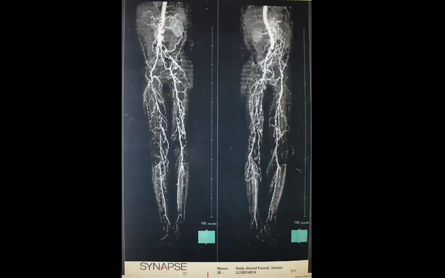Well, I think the right side is okay. The right side you've got there, but then the left side, it's all collateralized. There are a lot of vessels. It's really hard. It's not an easy image, but this is how we get the images at times. Okay, continue on the right side. What's happening on the right side?